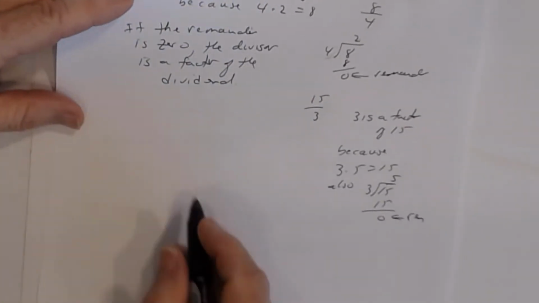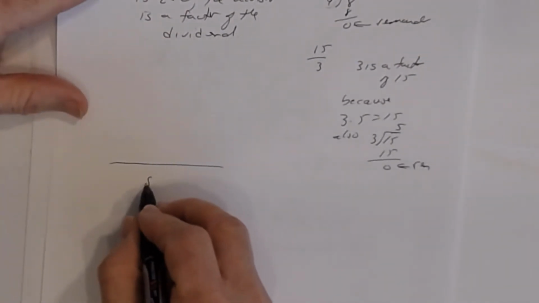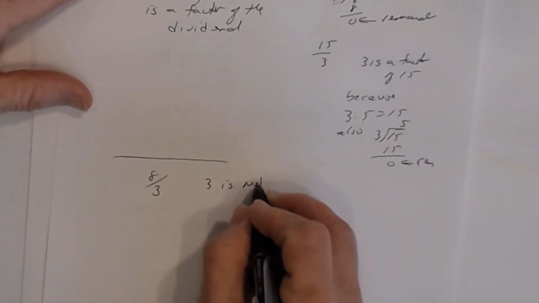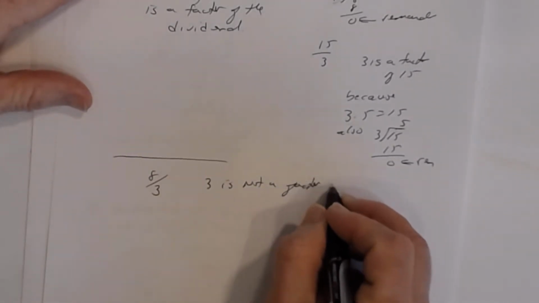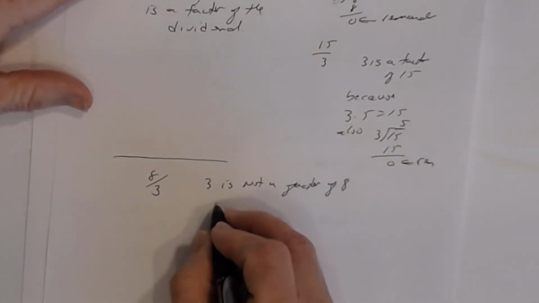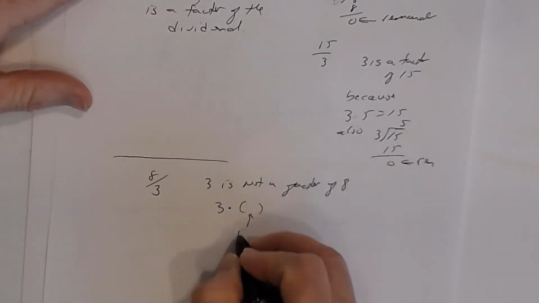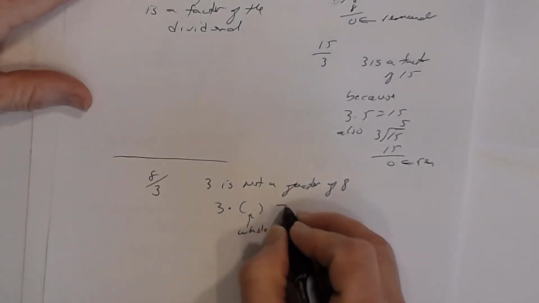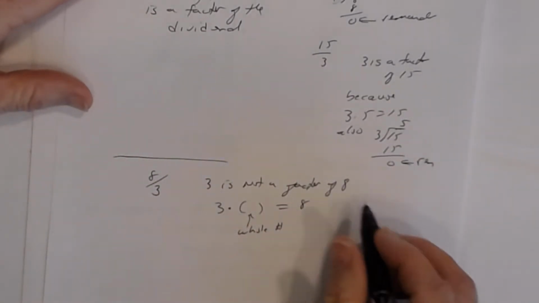So for example, let's suppose we had 8 divided by 3. 3 is not a factor of 8, because 3 times no whole number is equal to 8. There is none.